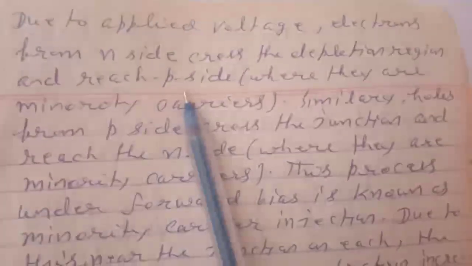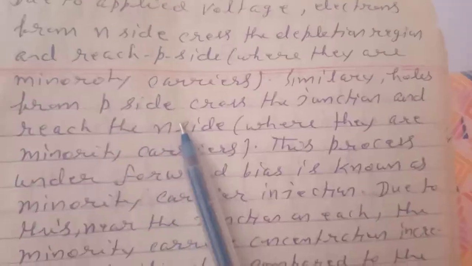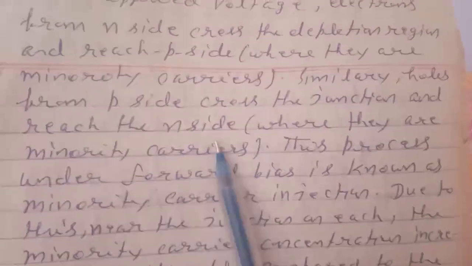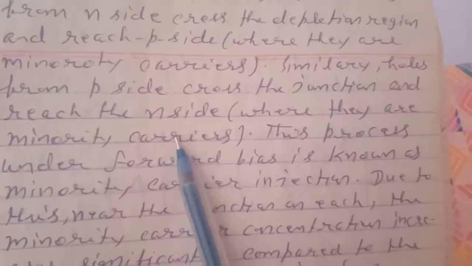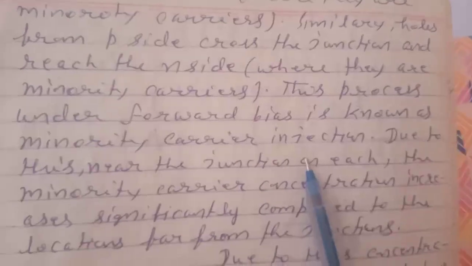Due to applied voltage, electrons from the N side cross the depletion region and reach the P side, where they are minority carriers. Similarly, holes from the P side cross the junction and reach the N side, where they are minority carriers. This process under forward bias is known as minority carrier injection.